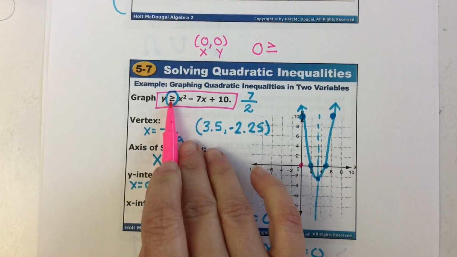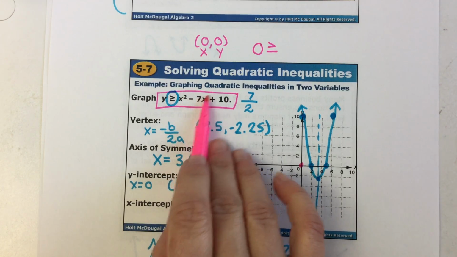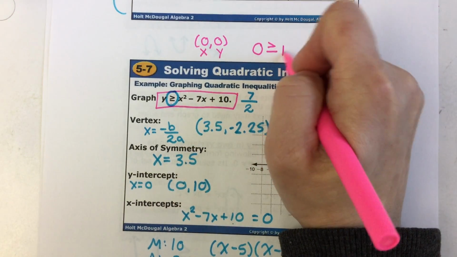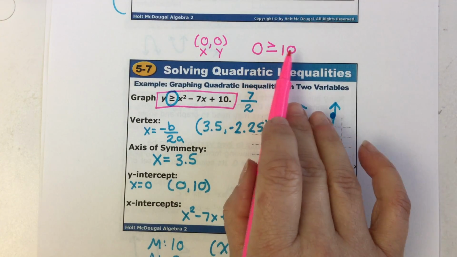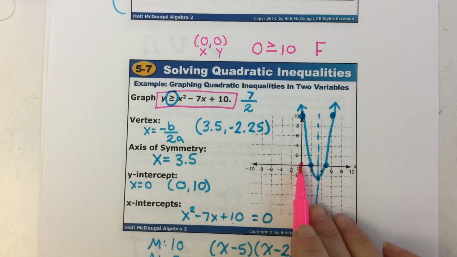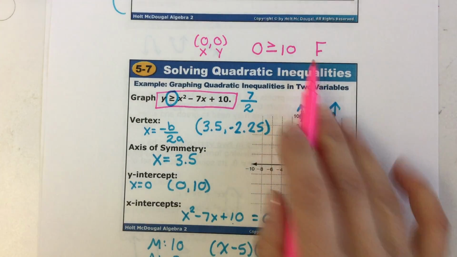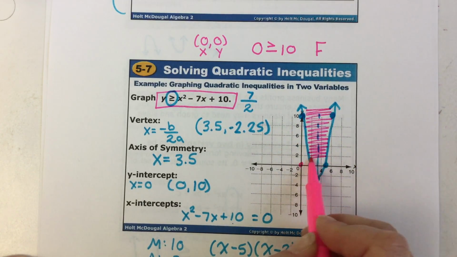My sign is greater than or equal to. If x is 0, this would be 0. This would be 0. I would have a 10. So my statement is 0 is greater than or equal to 10. Well, 0 is not greater than or equal to 10. So outside of the parabola is false. So I shade inside of the parabola.